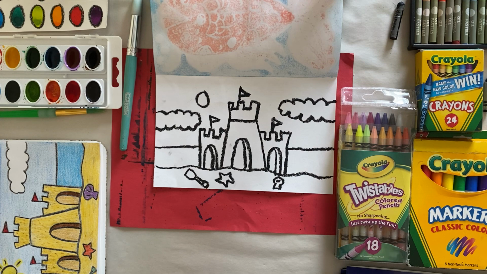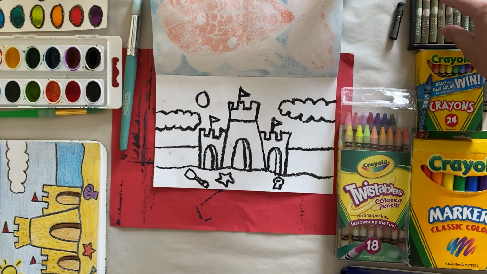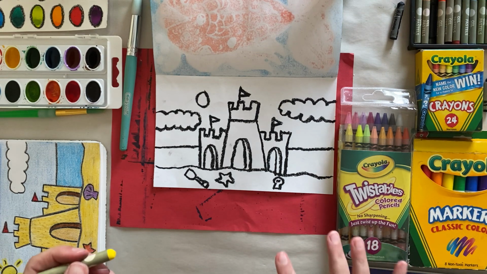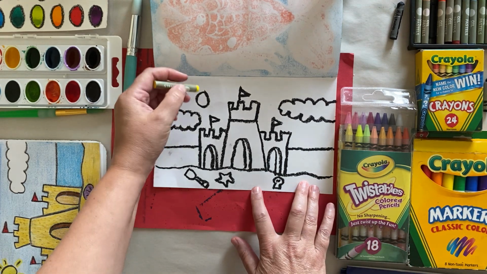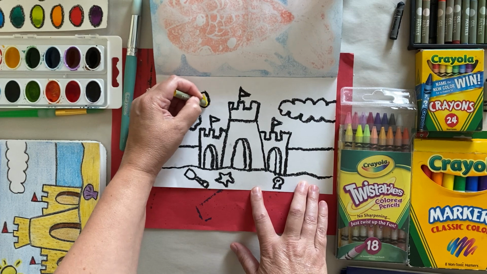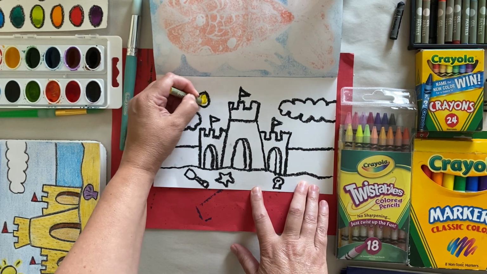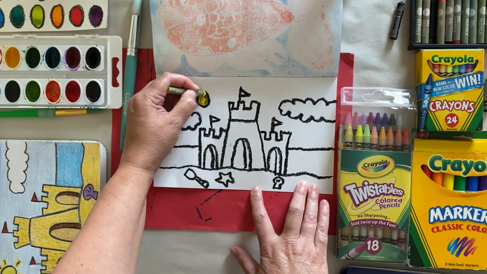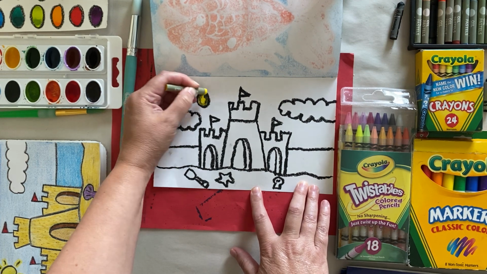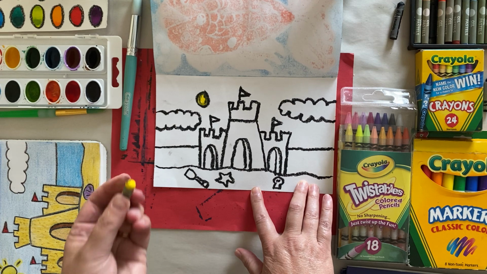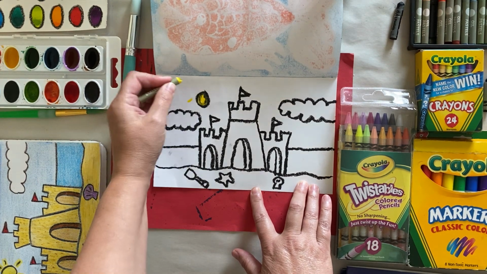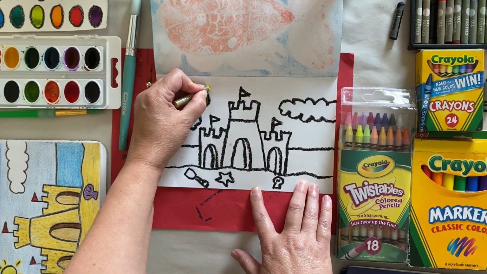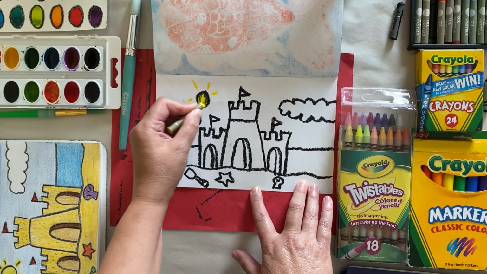All right, so I'm going to go ahead and add some color next. And I'm going to do some of my picture with my oil pastels. So remember, oil pastels and watercolor paint are best friends. So I'm going to add some yellow inside my sun. And then I'm going to add some yellow sun rays.